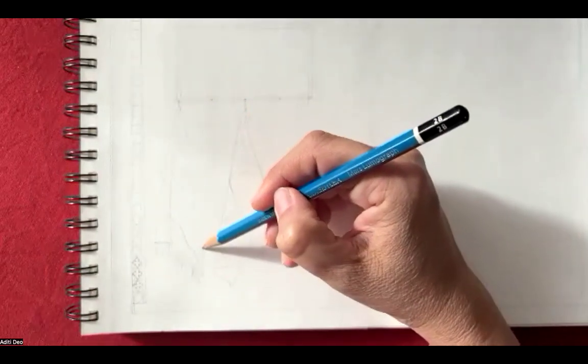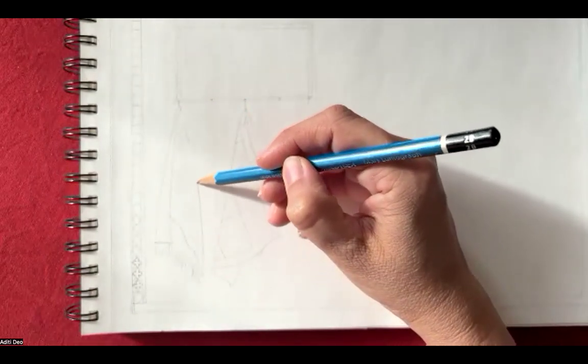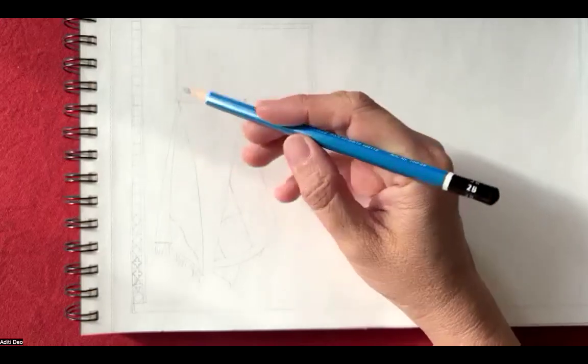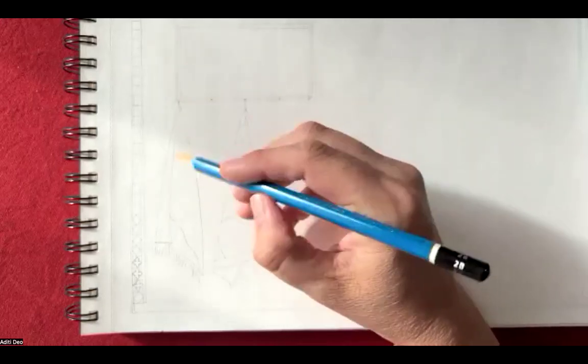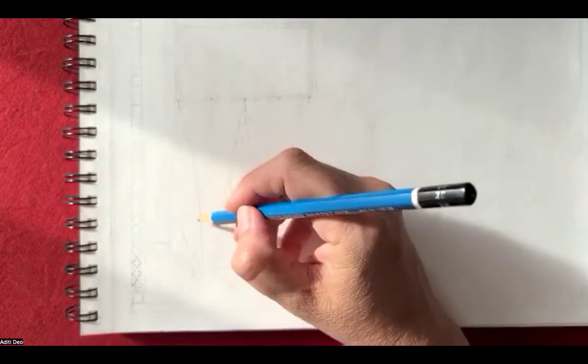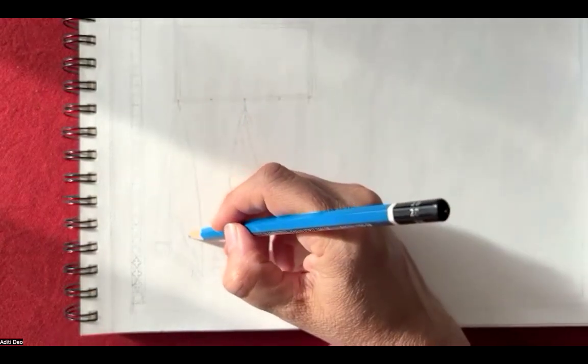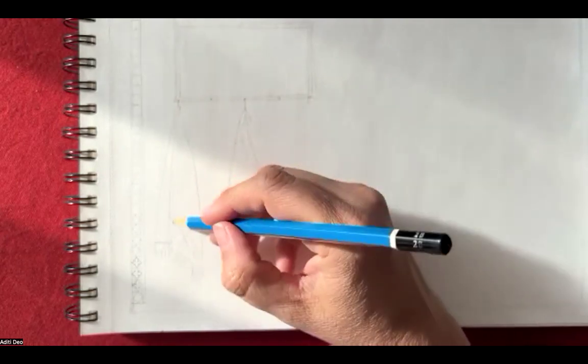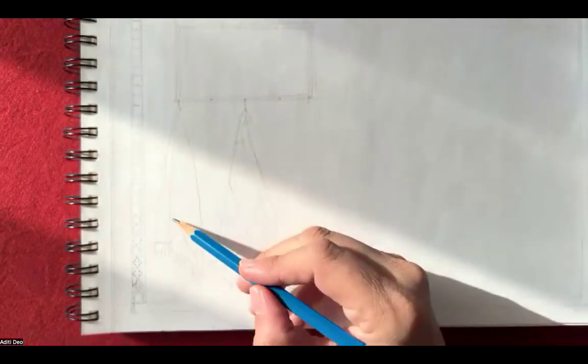And this is where the trick comes. Now make sure that your line is either rounded or soft. Now again over here we have a checkered pattern, so the edge white line will follow the edge of the carpet.